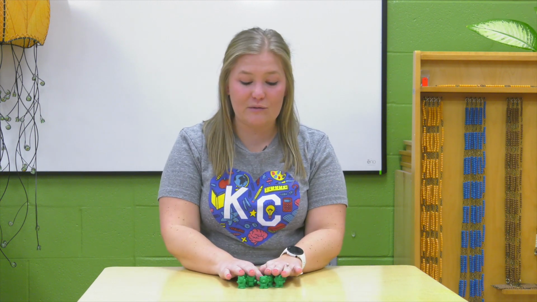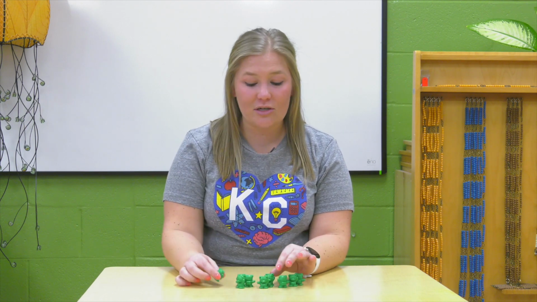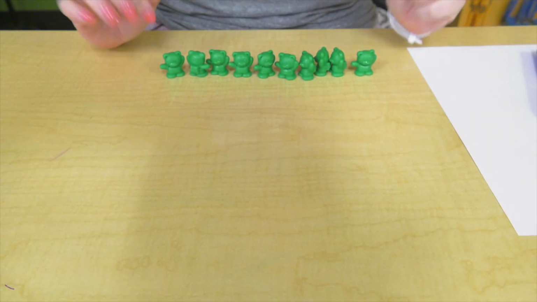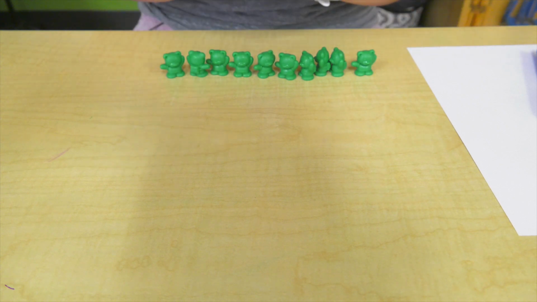We're going to use these bears to help us, and then write our addition equation to help us visualize what our problem or our equation looks like. Let's go ahead and get started. Let's practice adding or putting two groups of bears together.